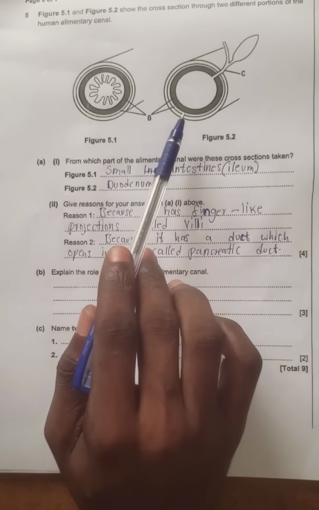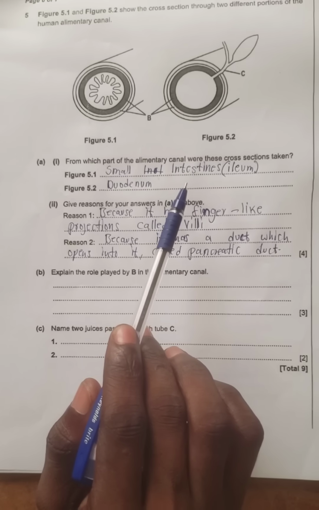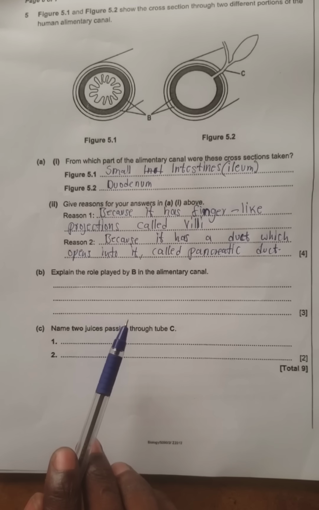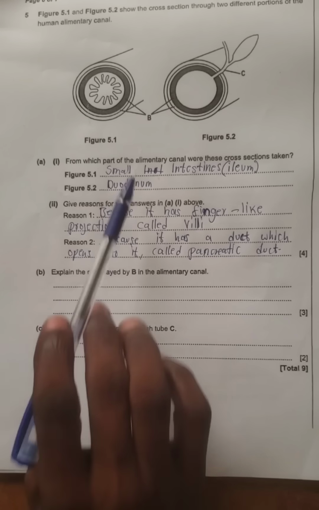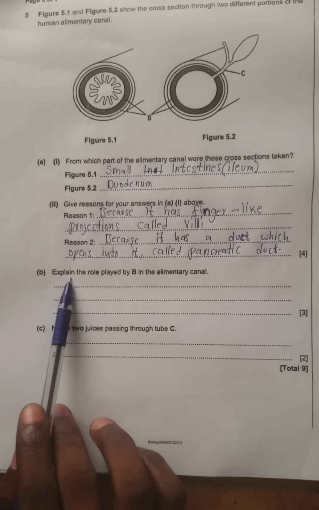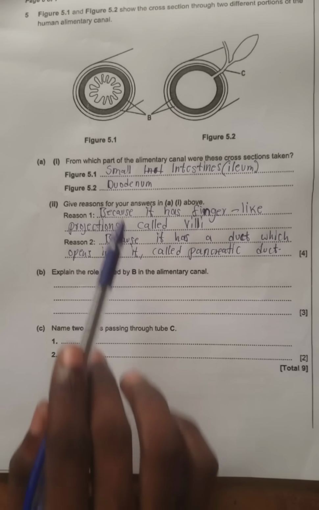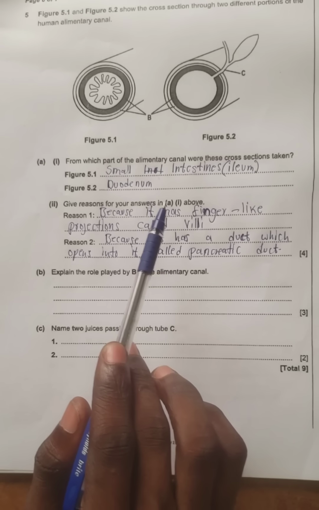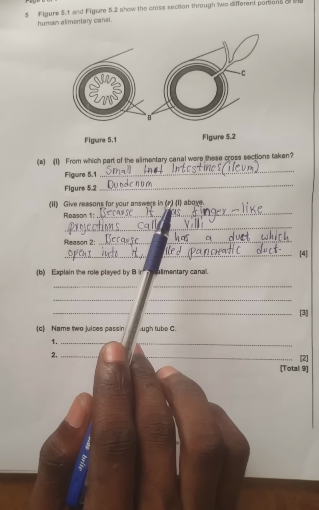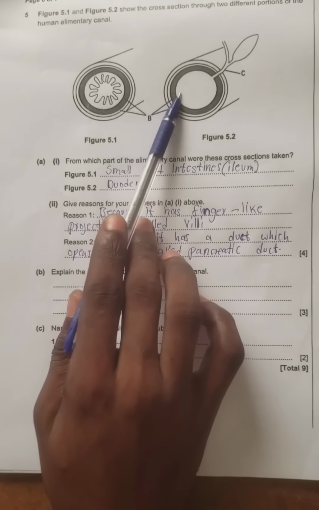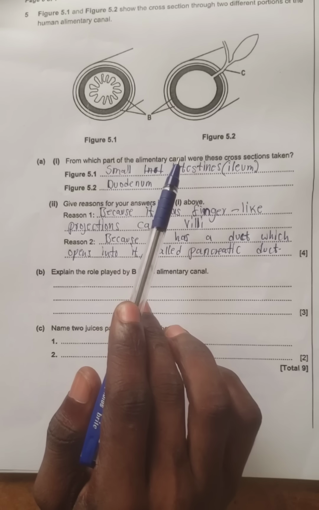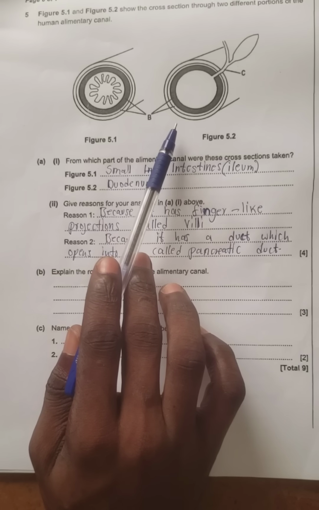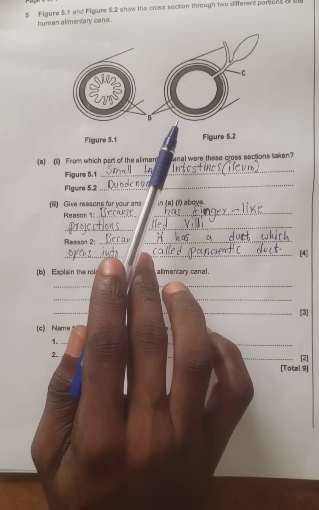But specifically on this part, these muscles are of 2 types. We have circular muscles and also longitudinal muscles. So when explaining the role of this part B, you tell them part B contains 2 muscles, which are circular and longitudinal muscles. And these 2 muscles help in peristalsis. They enable peristalsis to occur. Minus these 2 muscles, peristalsis cannot occur.